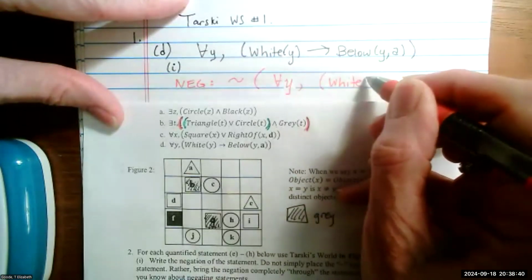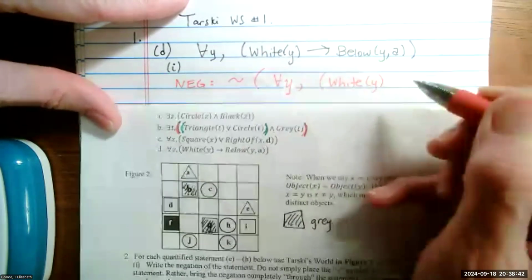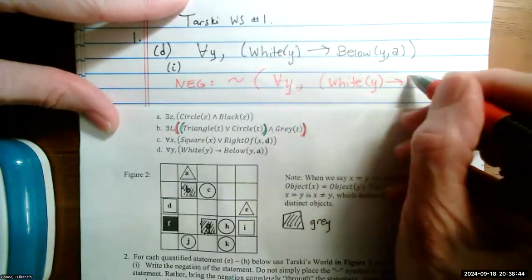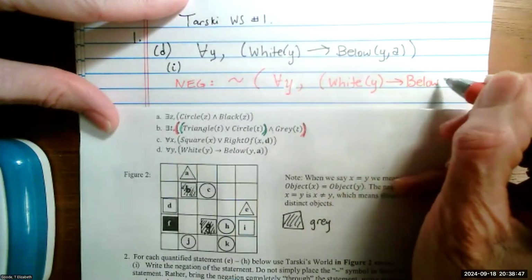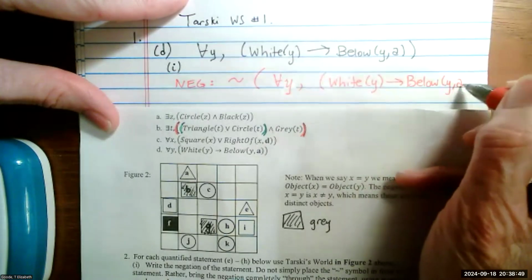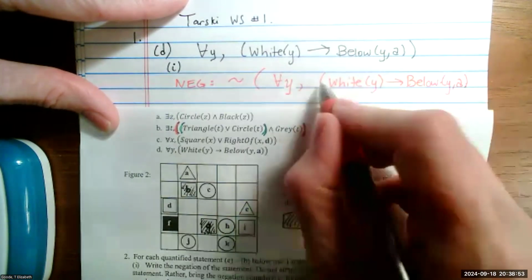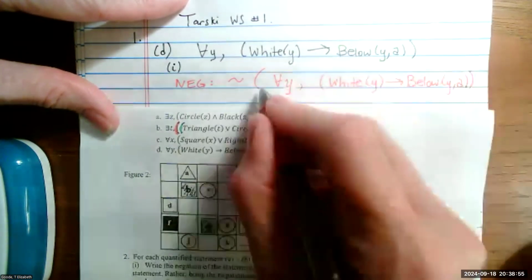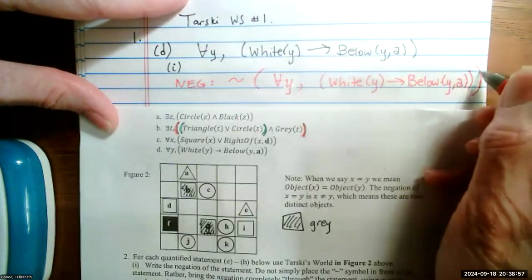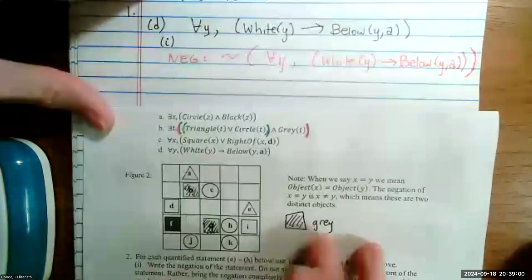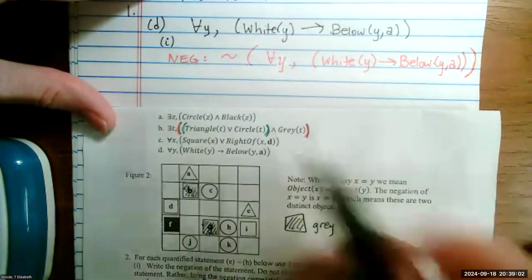Remember, every if-then statement is a universal statement. And we see that here. It's an if-then statement, and it's universal. All right, so let's bring the negation through.